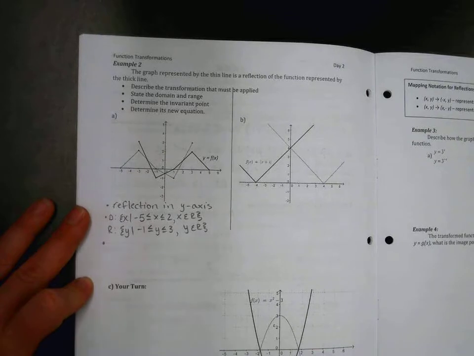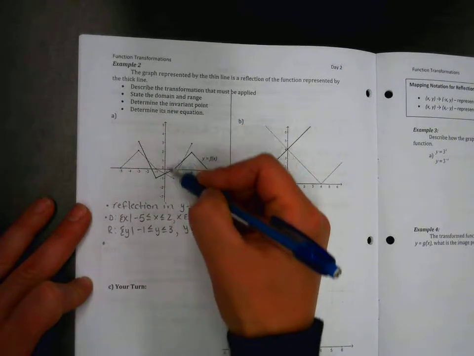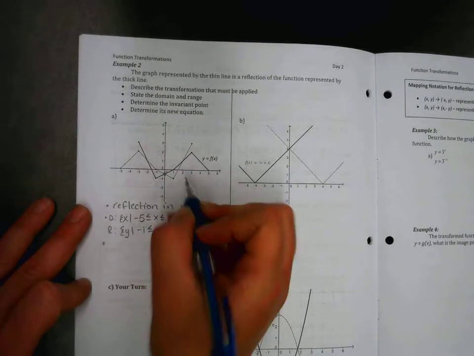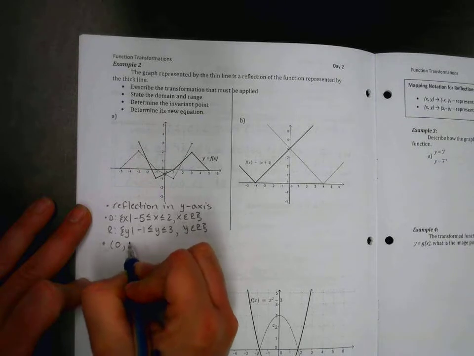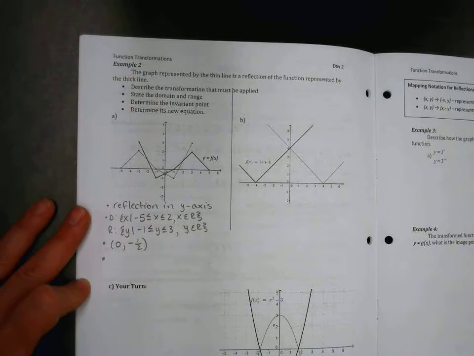What is the invariant point? The invariant point is the point that does not change, and because we're reflecting in the y-axis, the point on the y-axis will be our invariant point. So this is our invariant point, which is at 0, -1/2. That's our invariant.